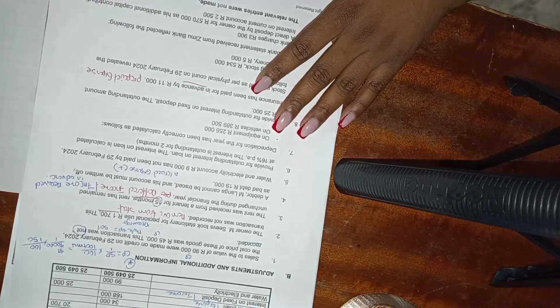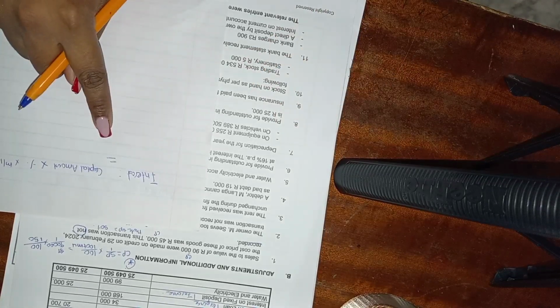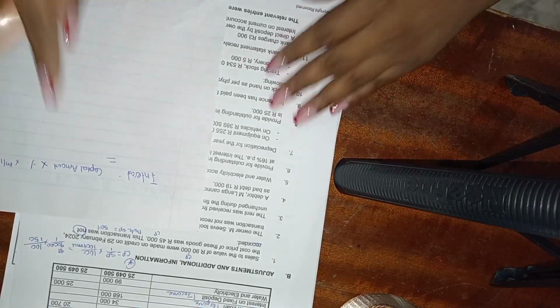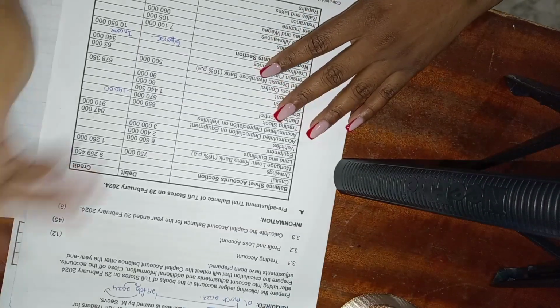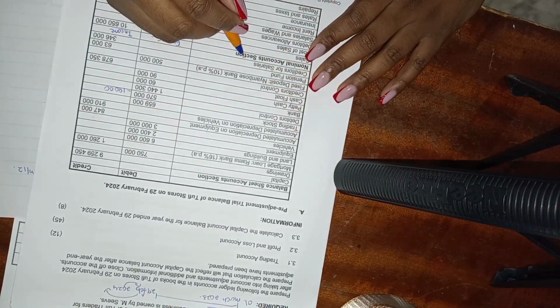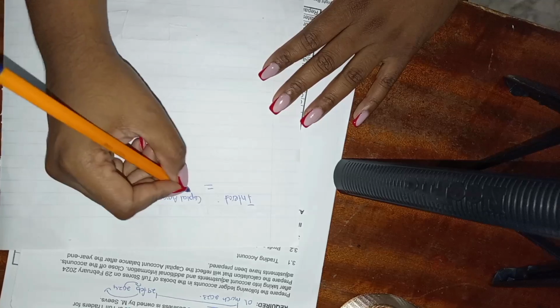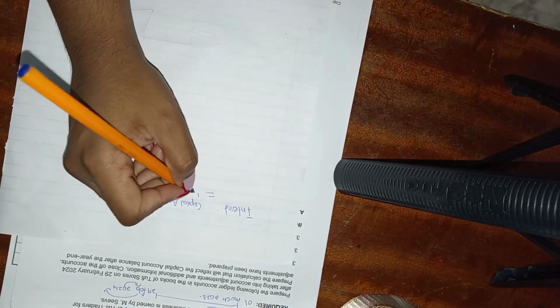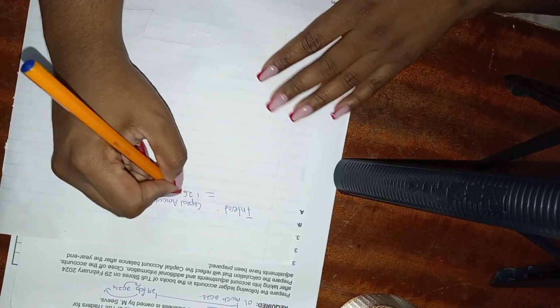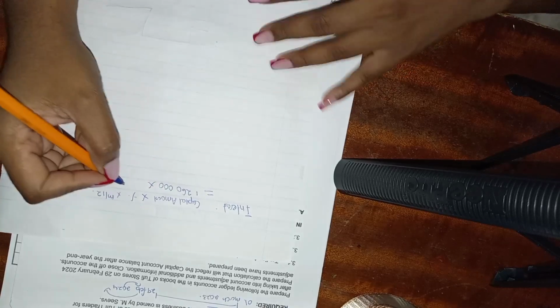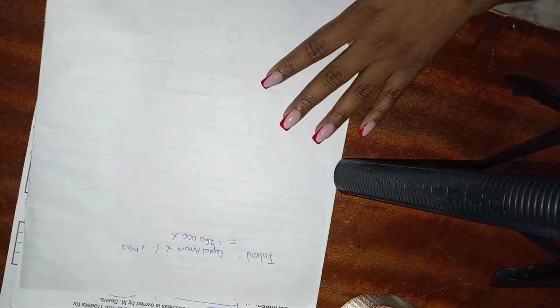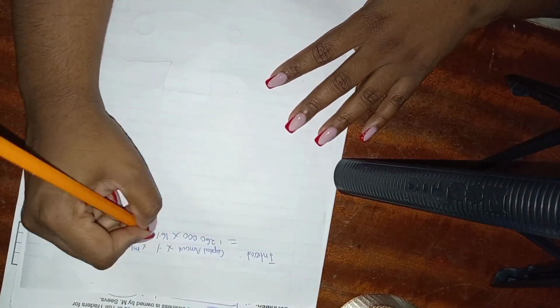Okay, so where will you find this capital amount? You'll find it in the trial balance. So what you're going to do is look for the loan, mortgage loan, 1,260,000. So we'll say 1,260,000 times 16%.